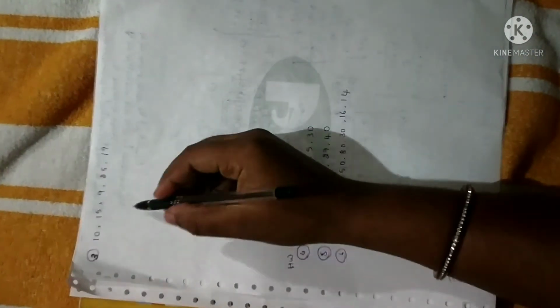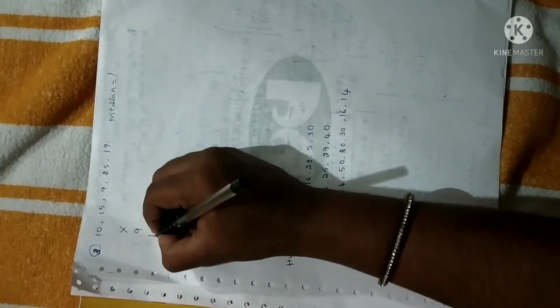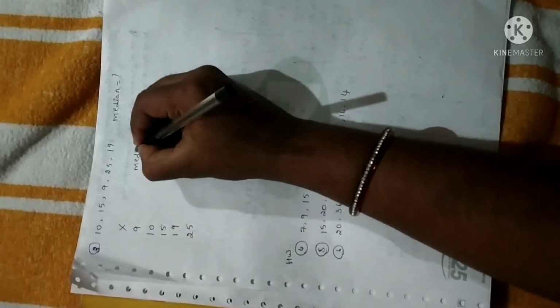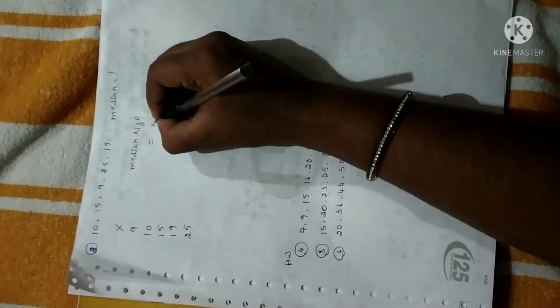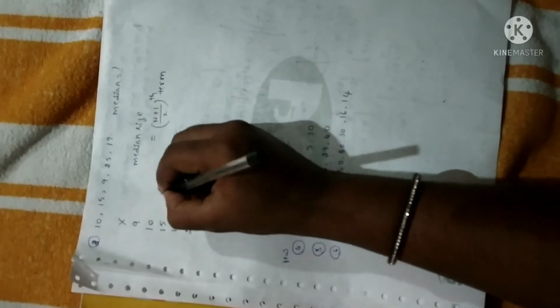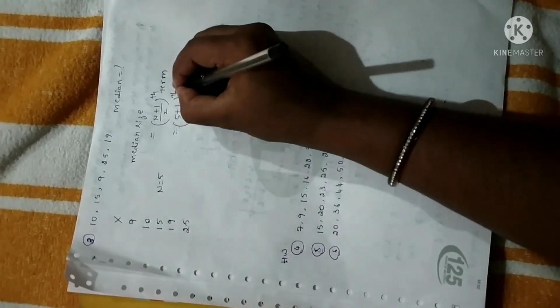Let me solve one more problem. Here is a problem. First step, we have to find the median here also. So first step, we have to arrange the given data in ascending order. It is 9, 10, 15, 19, 25. Next write down the median size. So size of median is equal to n plus 1 by 2th term. Fine. So n value 1, 2, 3, 4, 5. So n value is 5. So it will be 5 plus 1 divided by 2th term.